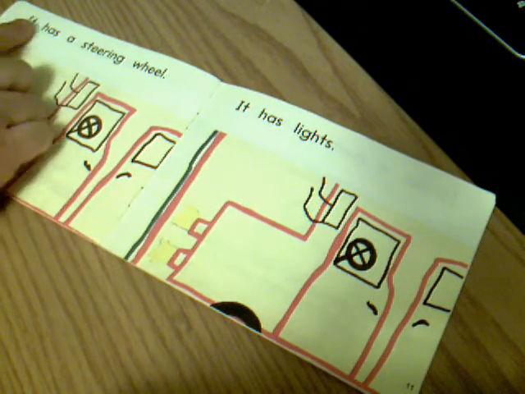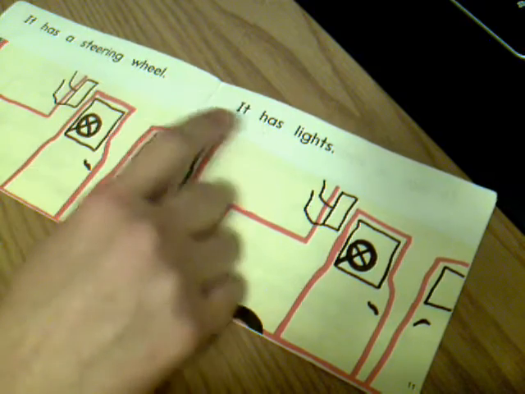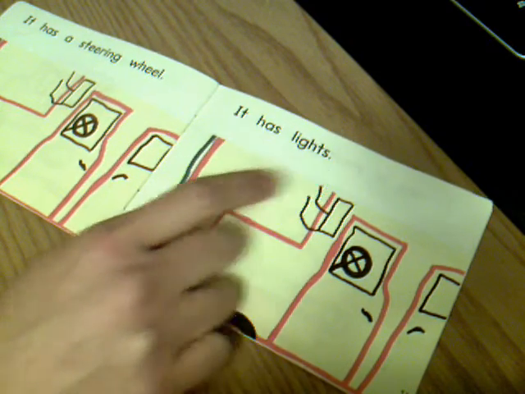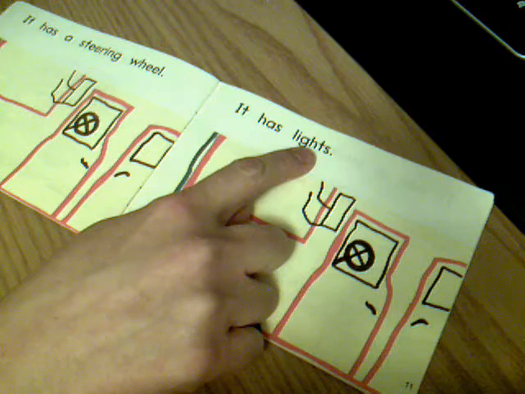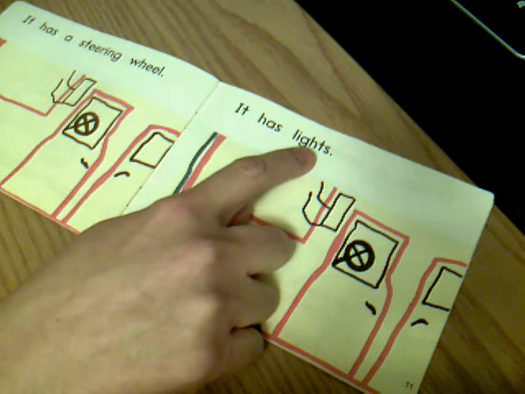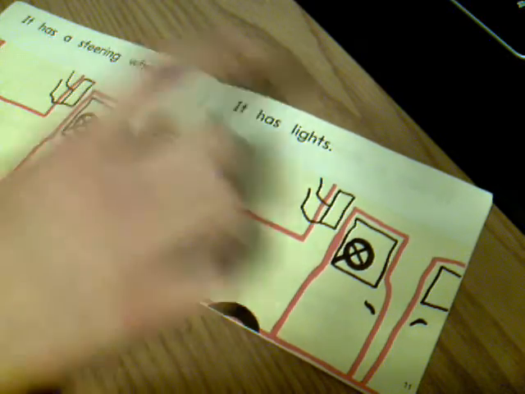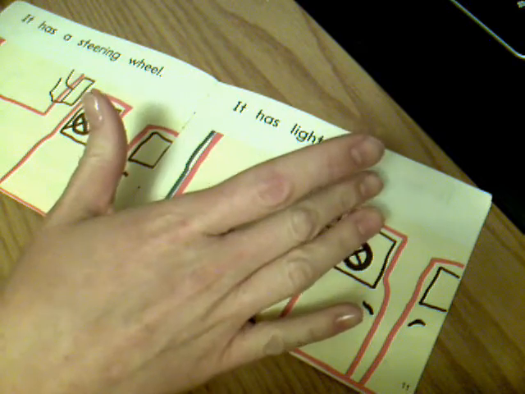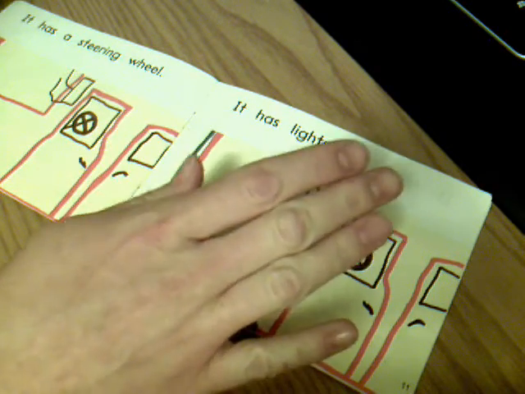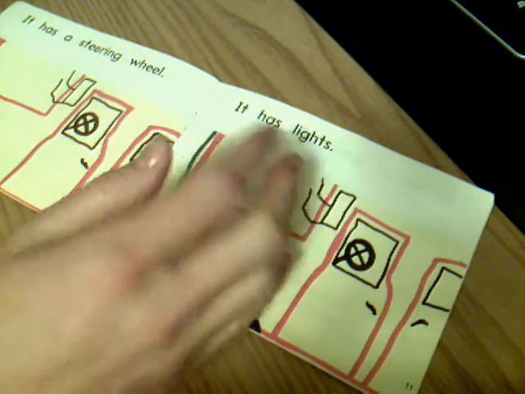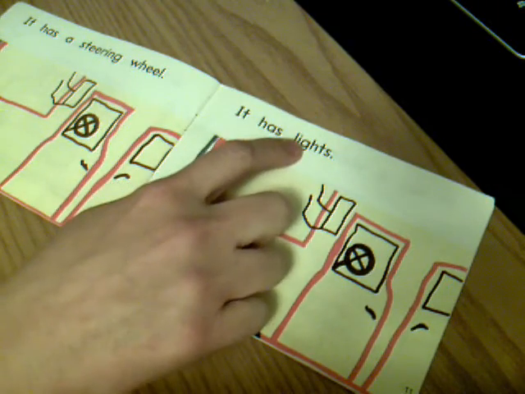So I said it has a steering wheel, it has headlights. That's what I would call a structure error, and it keeps the structure of the sentence intact. It is certainly how we would still say it. We could call them headlights.